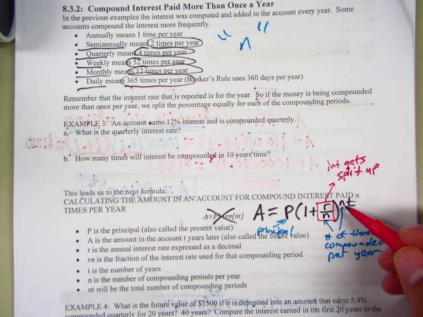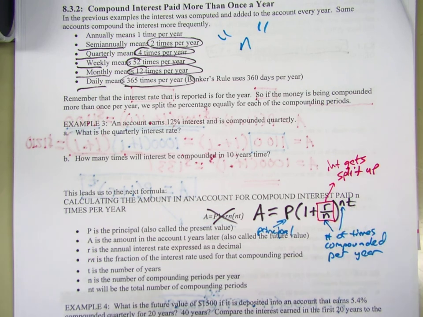Let's say that instead of getting 10% once a year, that 10% gets split up into twice a year. Well, if you split 10 up into 2 pieces, how much is each piece going to be now? 5, right. So halfway through the year, you collect 5% interest, and then another 6 months go by, you collect 5% more interest on what you already have.